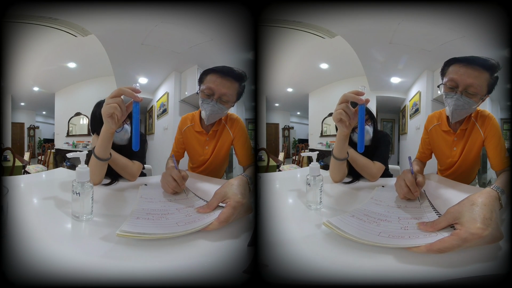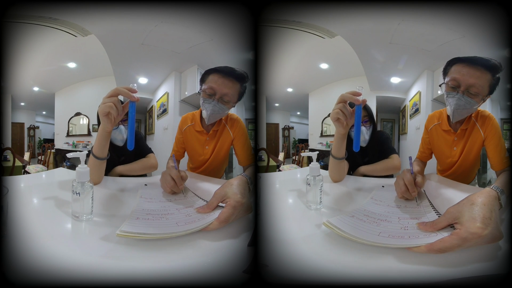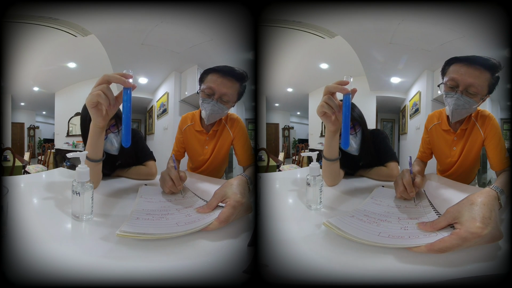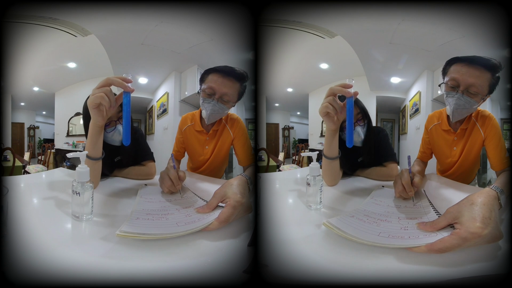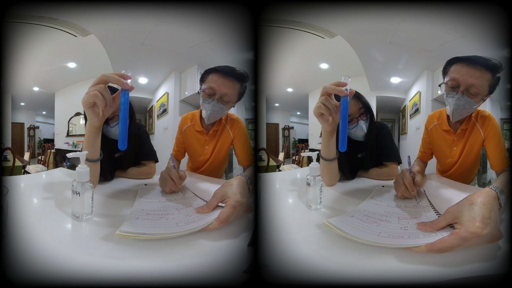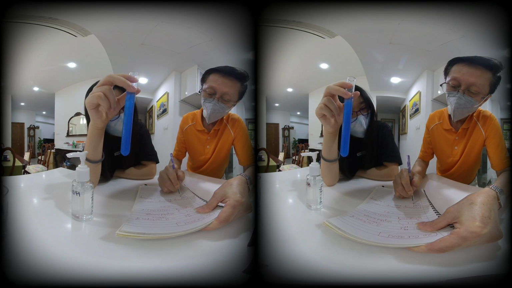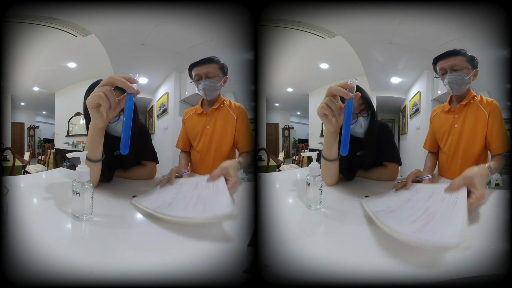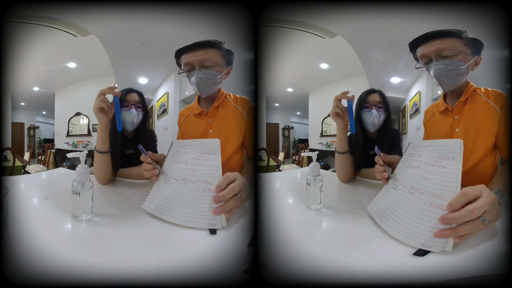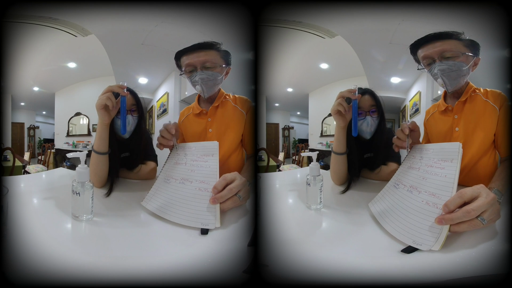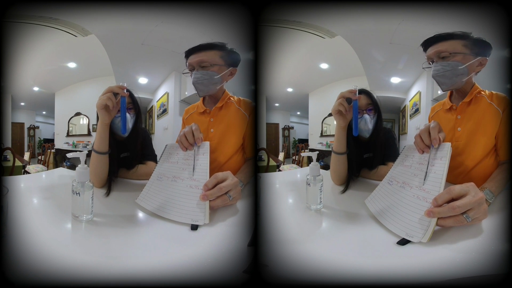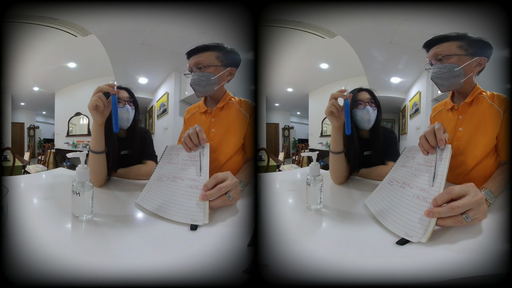So this is in limited amount. Copper 2 sulfate is in limited amount. So the limited amount determines how much copper 2 hydroxide we will get. Is that clear?